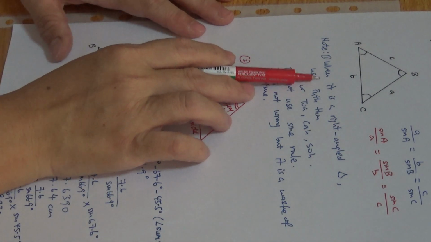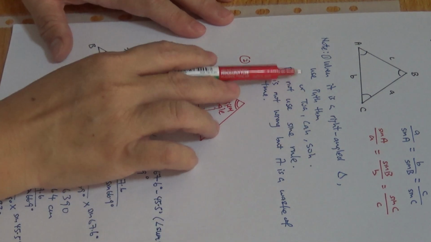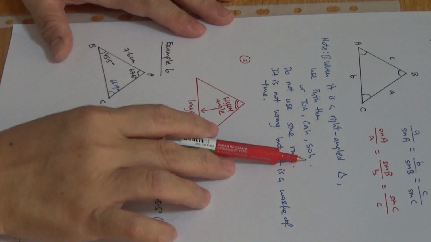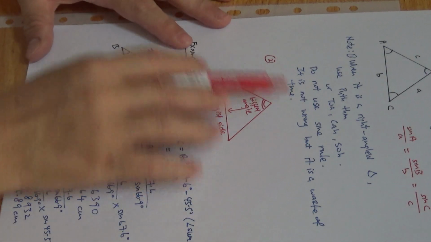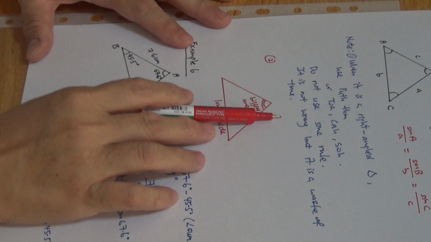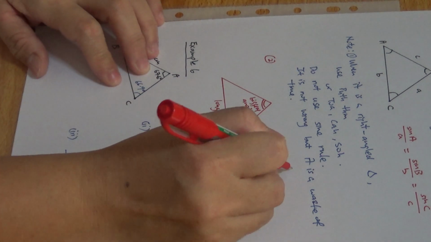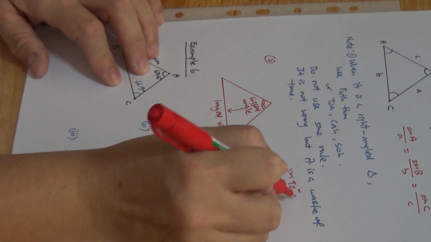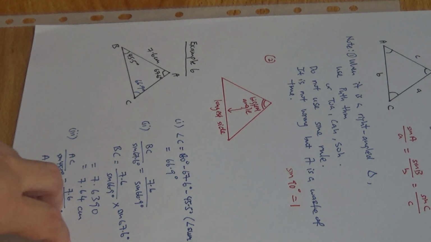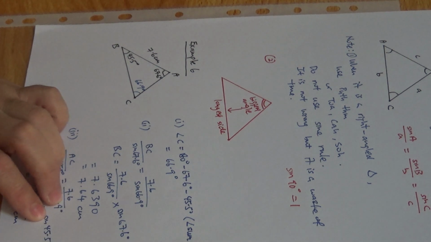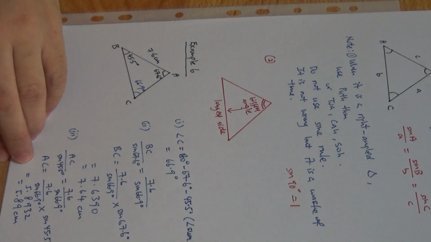Number one, when it is a right-angled triangle, you don't use the sine rule. Use the Pythagoras theorem or SOH CAH TOA to solve the question. Do not use the sine rule. It is not wrong, but it is a waste of time because it is very tedious. You will realize that sine 90 degrees is actually 1. For a right-angled triangle, there is no need for us to use the sine rule or even the cosine rule in the next session.